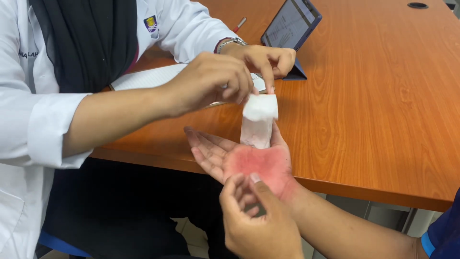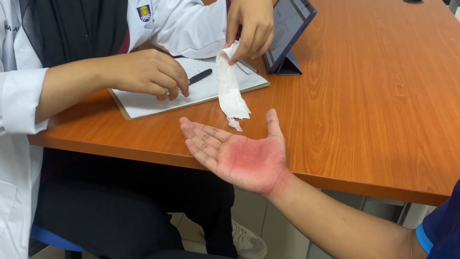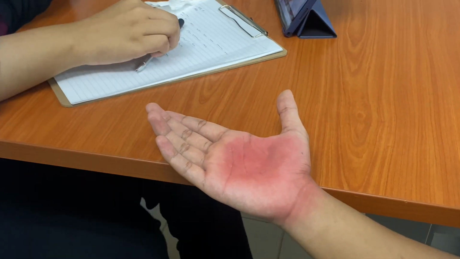Mr. H came to the doctor for follow-up treatment after a second-degree burn on the palm of his hand. In this case, the patient has redness, swelling and a blister on the palm of his hand.